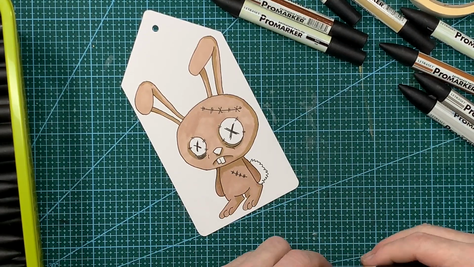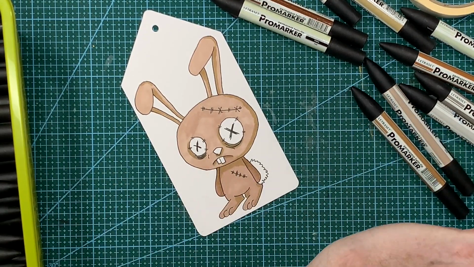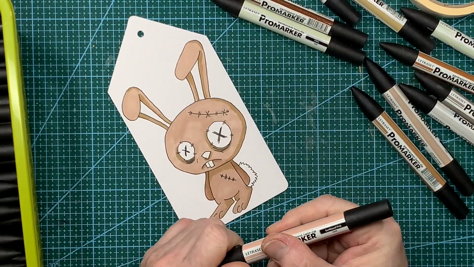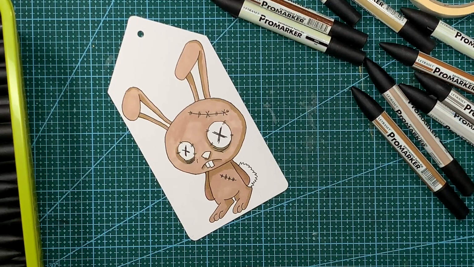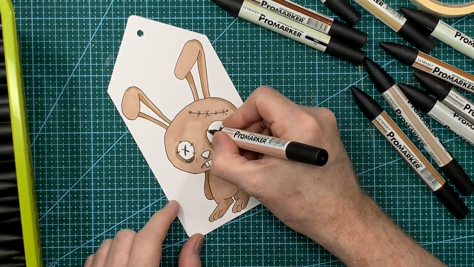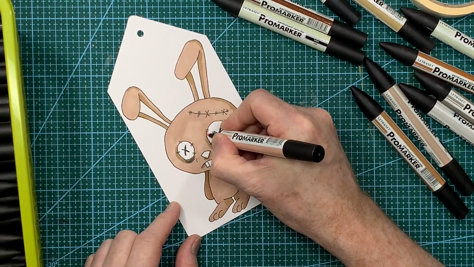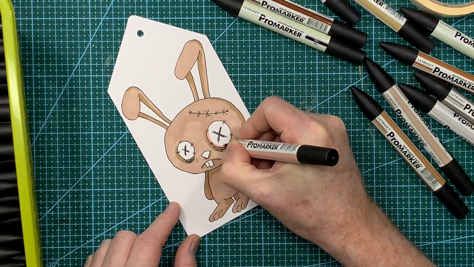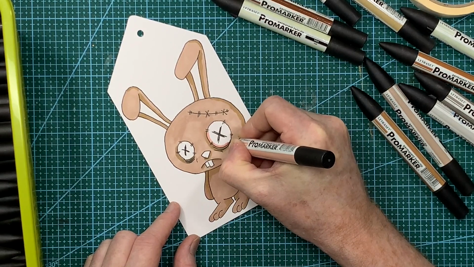But right, next thing that I want to do is add a little bit of pinkness into those eyes. So I've got some sun-kissed pink here. But I just want to do a little bit of, just a little.